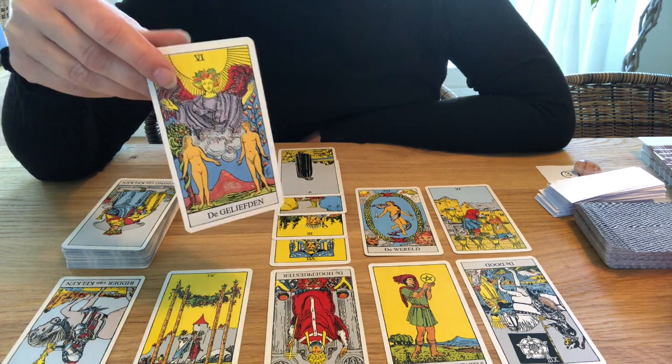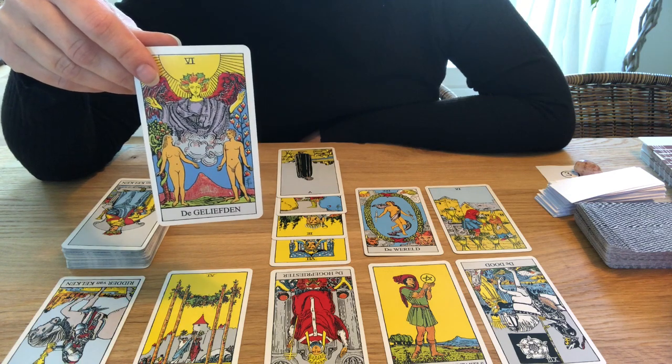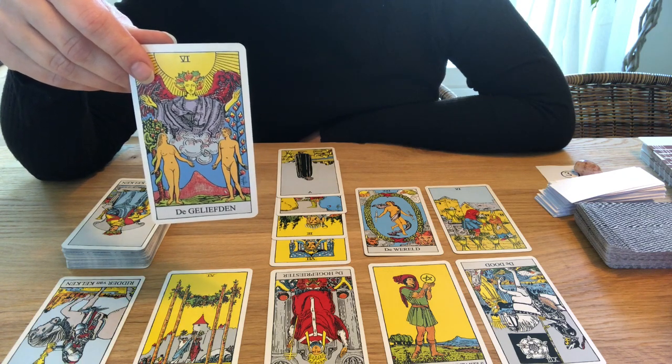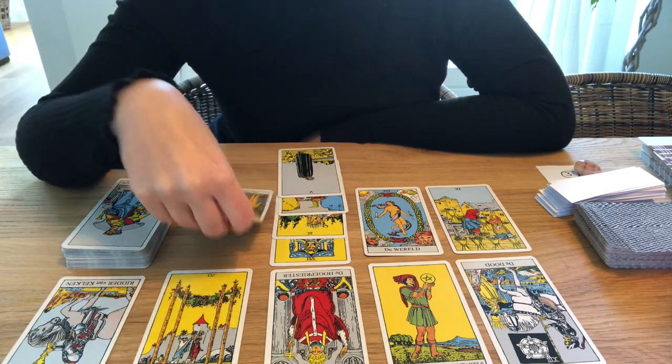And this is a Gemini card. It didn't give me Gemini vibes. They do think it's mutual. I think it's mutual as well. I think you know who this person is. I definitely think you know who this person is. I think you like them as well.